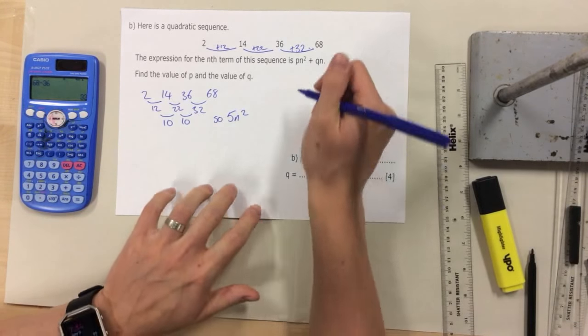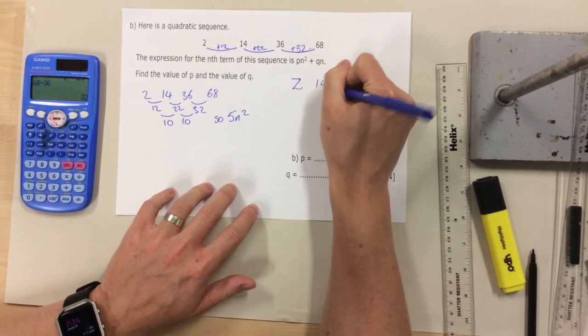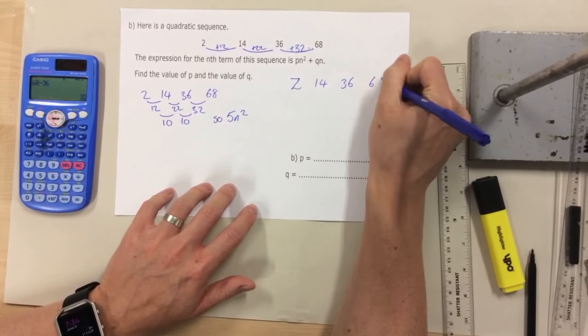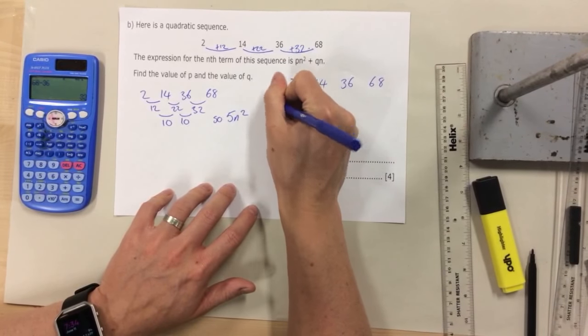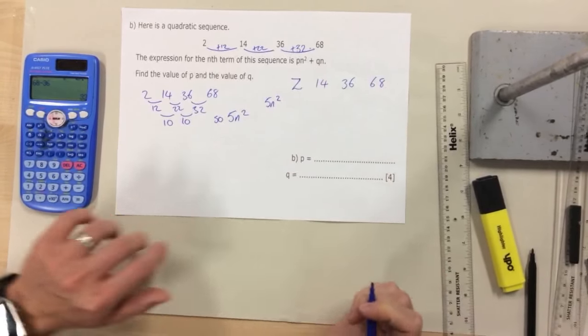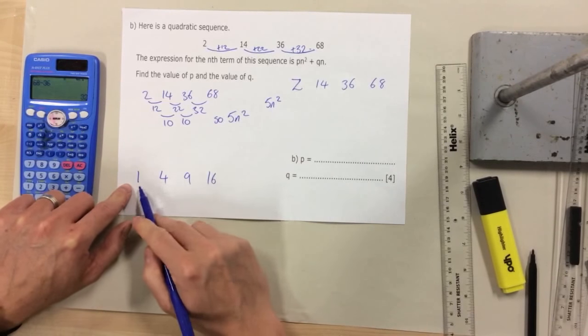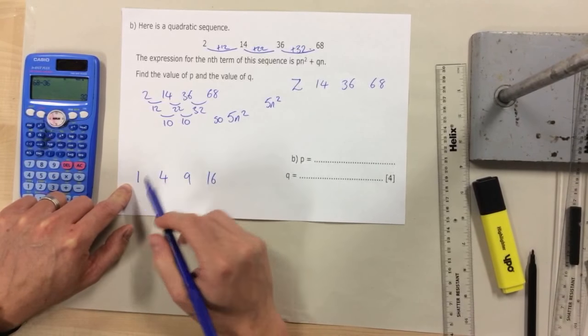Okay, so over here now, I'm going to write my sequence out again. So that's a 2, believe it or not, 14, 36, 68. And underneath that, I'm going to put the sequence for 5n squared. Remember, that is the square numbers just multiplied by 5. So write down the first 4 square numbers: 1, 4, 9, 16, because 1 times 1, 2 times 2, 3 times 3, 4 times 4. And then we're going to multiply those by 5.